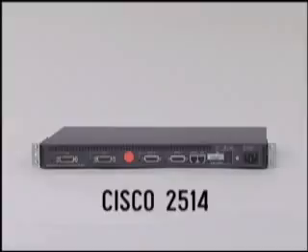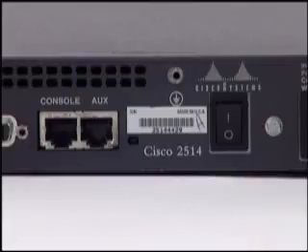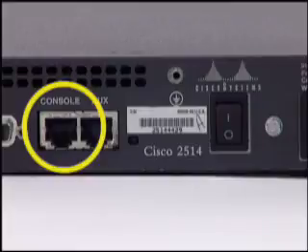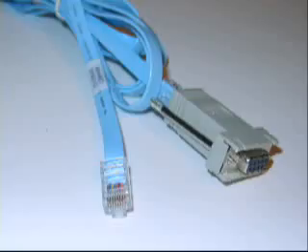This is a Cisco 2514 router. Like all routers, we have to provide a keyboard to type in commands. The console port, located here, allows us to hook up a personal computer or dumb terminal. The keyboard and screen of the computer or terminal become the keyboard and screen of the router. The console port uses a special rollover or console cable to connect from the computer or terminal to the router.